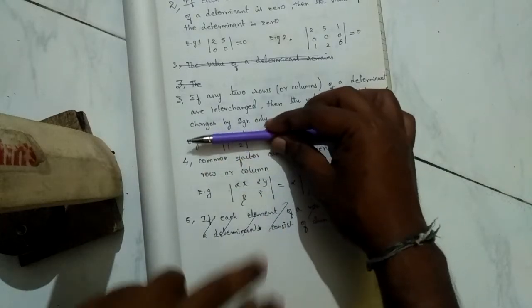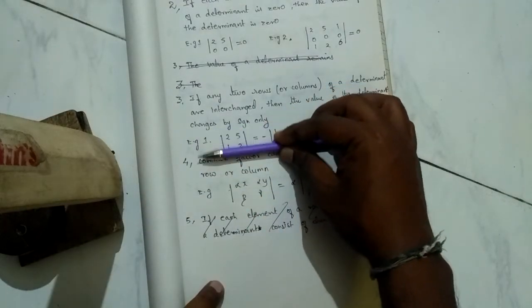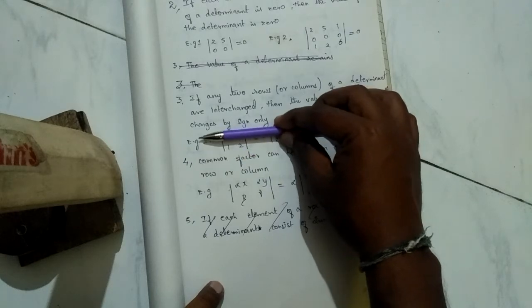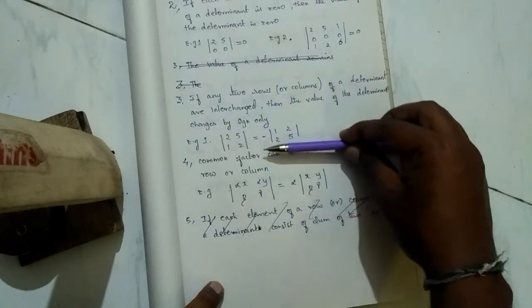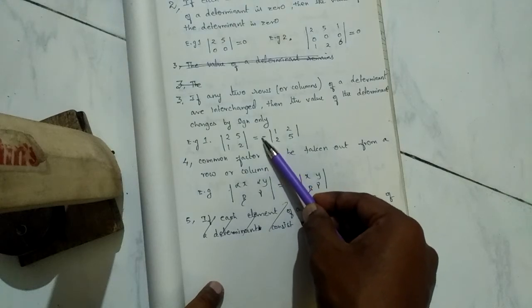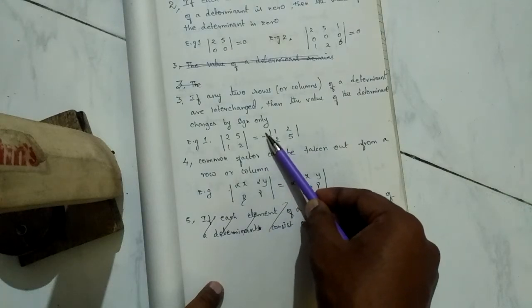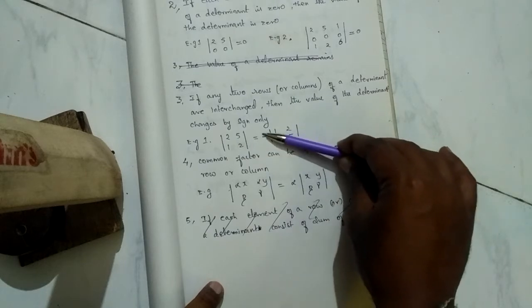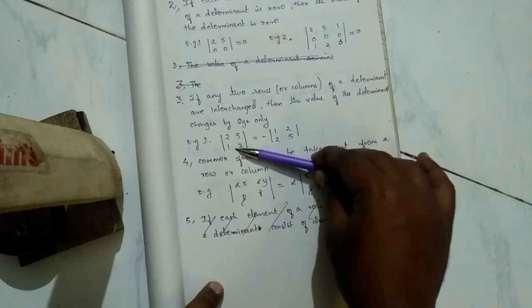Meaning is, see, if we interchange this row and this row, the 2 and 5 and 1 and 2, if we interchange these two rows, it will be equivalent to putting one negative outside, because you are interchanging. One negative will be extra over here, then only these two will be equal.